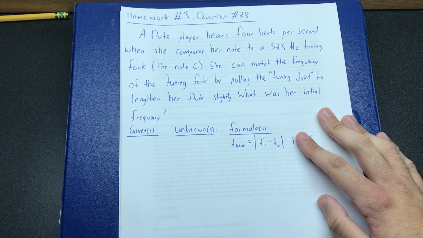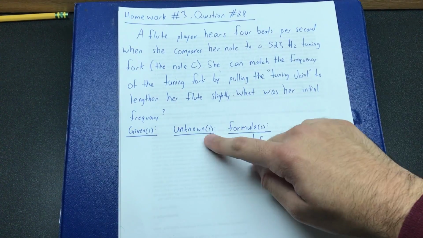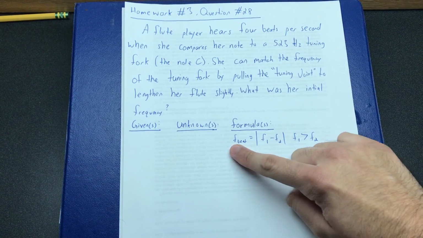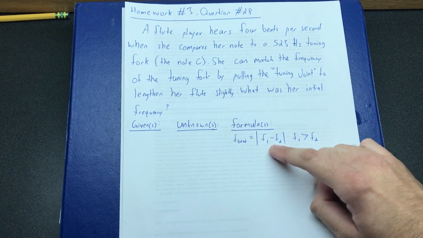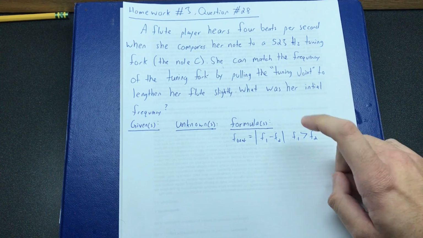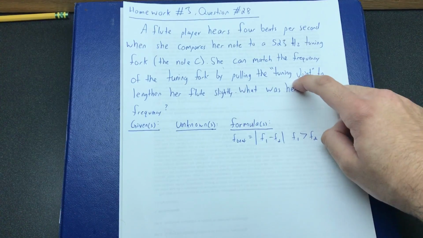So, as with all physics problems, let's identify our givens, our unknowns, and the formula. The formula that we're going to be using to solve this problem is f sub b is equal to the absolute value of f sub 1 minus f sub 2, where f sub 1 is greater than f sub 2. So this formula is going to help us solve this problem.